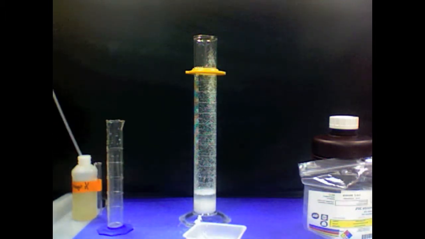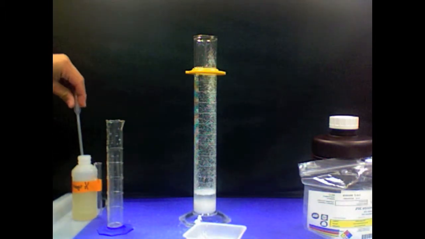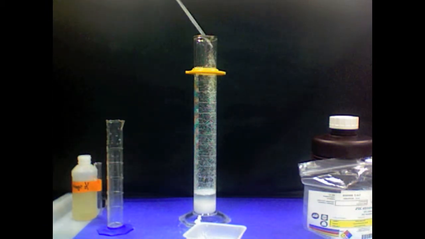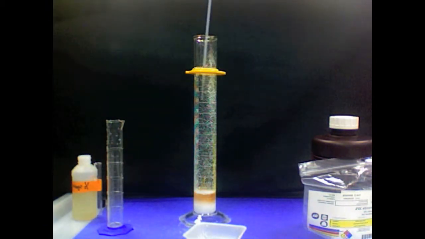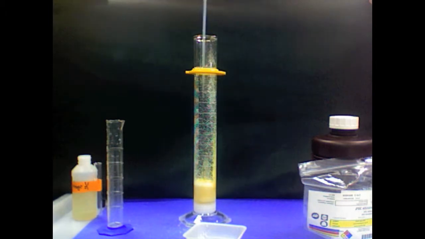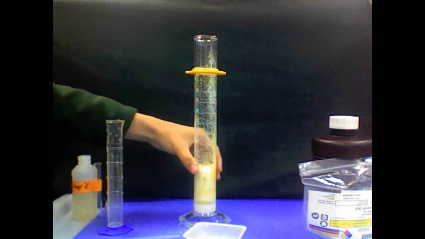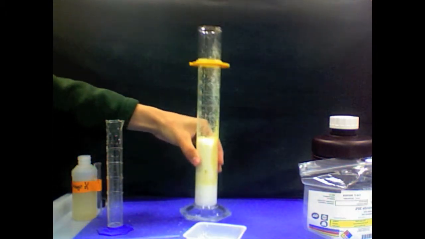The hydrogen peroxide is constantly decomposing on its own. In order to speed up this reaction, we will add the sodium iodide, also known as the catalyst. As you can see, after we added the catalyst, the reaction occurred much faster.